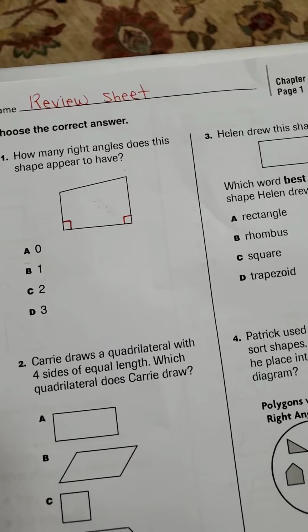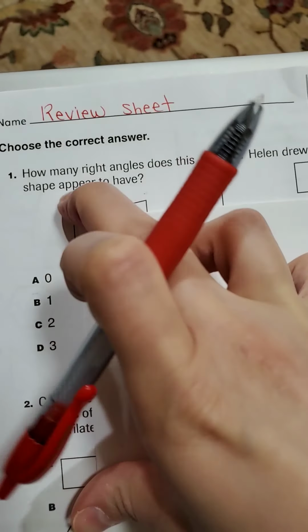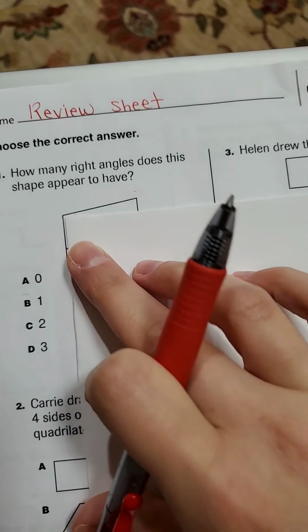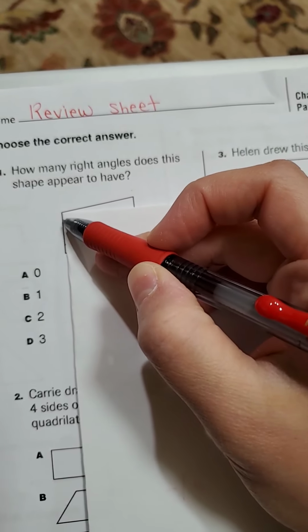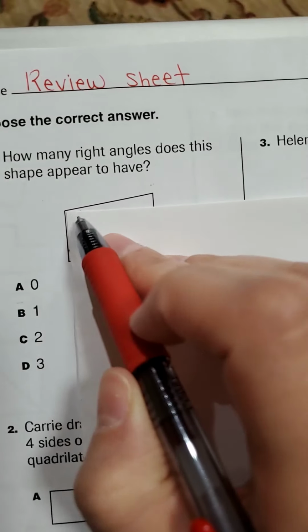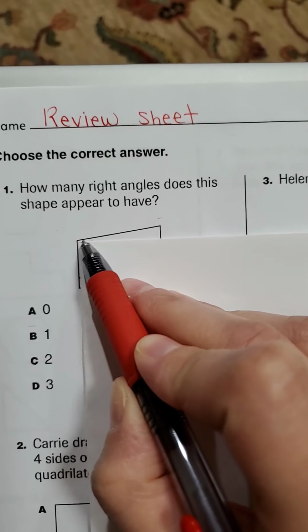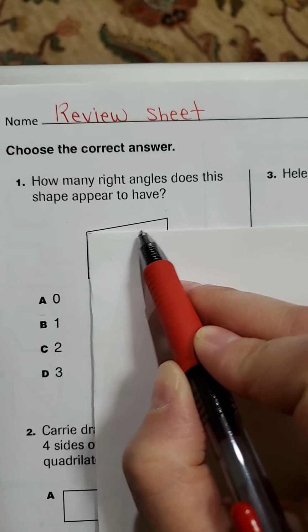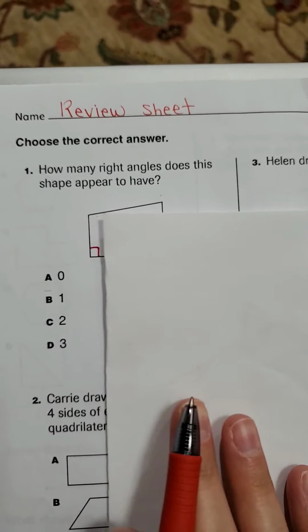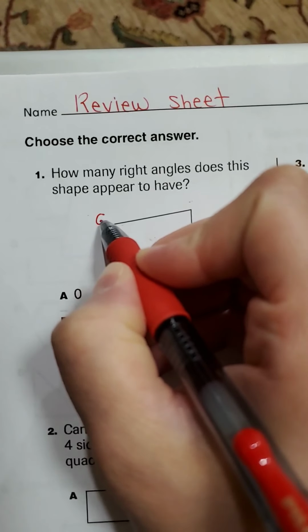So I'm going to take the corner of this paper and I'm going to line it up with one of the lines. Okay? So you see how this side of the shape is lined up with my piece of paper? It's literally right on the edge. But then the other line, it starts with the paper, but then it starts to go away, right? You see how there's space between the paper and the line? That means it is not a right angle. It's greater than a right angle. So this was greater than.